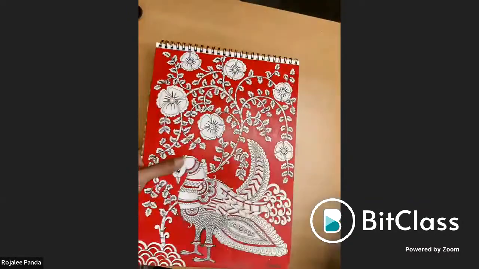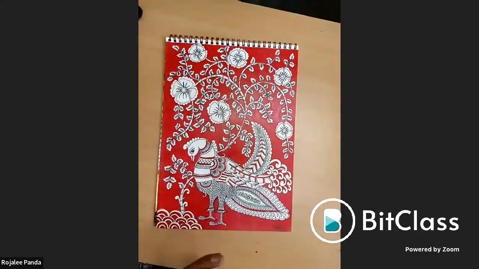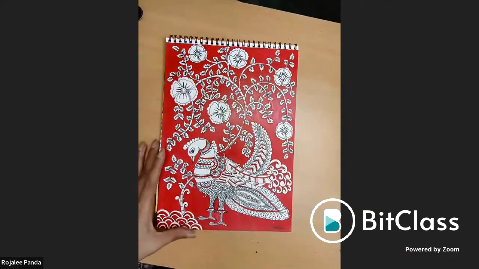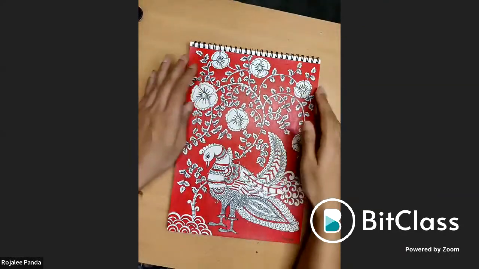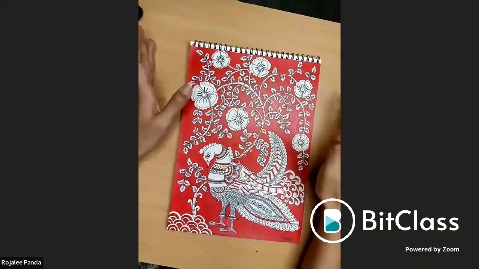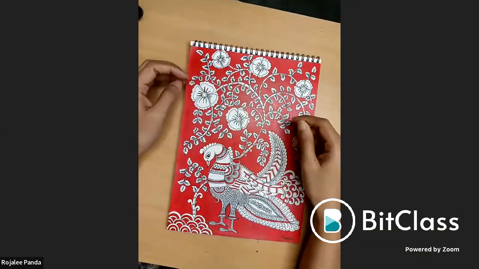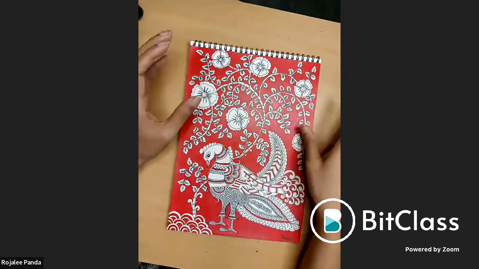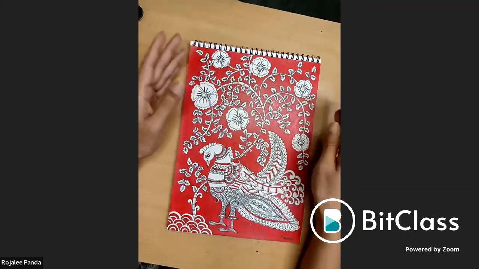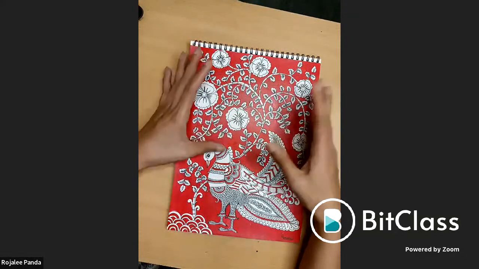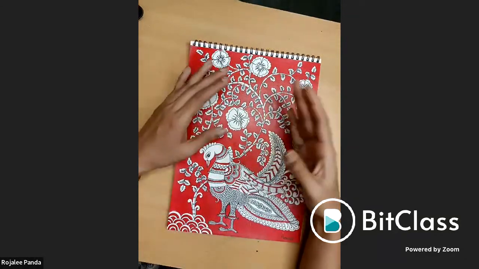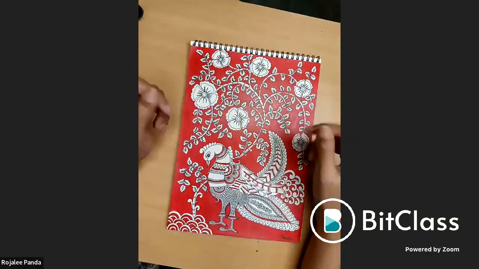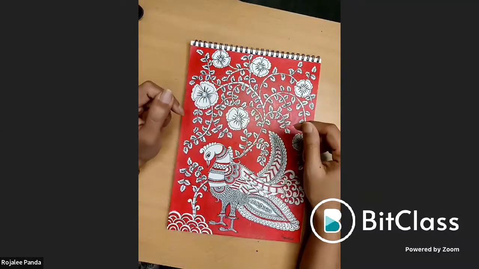So this is the Kalamkari painting we have. As you can see, this is done on paper, but normally Kalamkari painting is a beautiful Indian art form, which is fabric based painting. So you can find Kalamkari basically on fabric, but nowadays artists are creating Kalamkari on different surfaces also. Kalamkari is a beautiful art form from Andhra Pradesh.